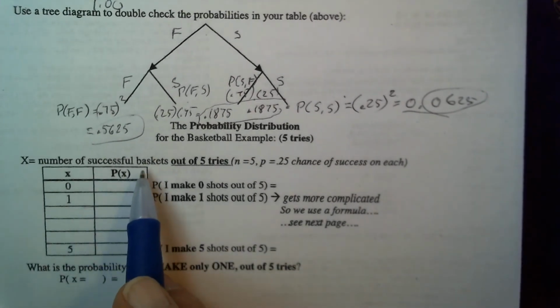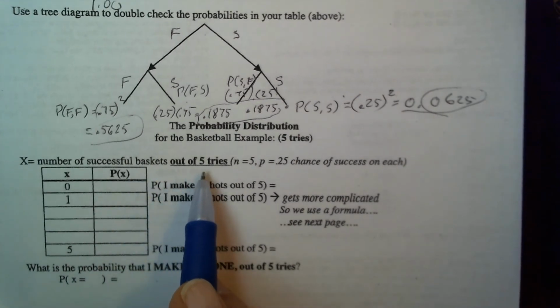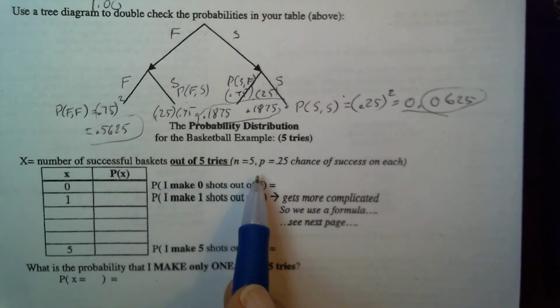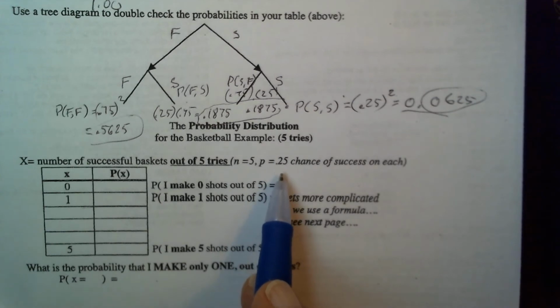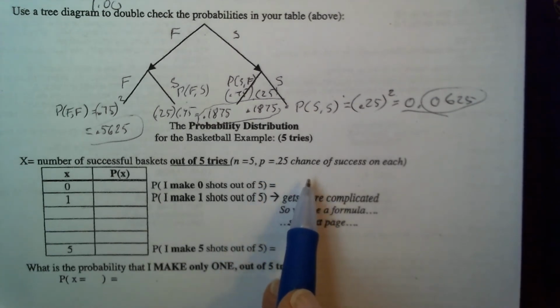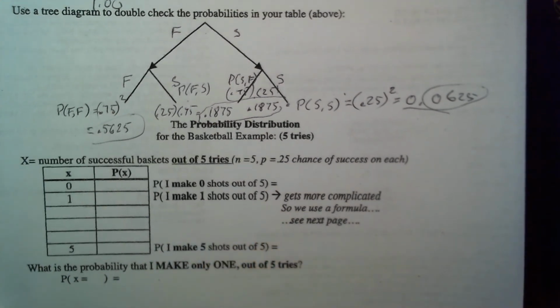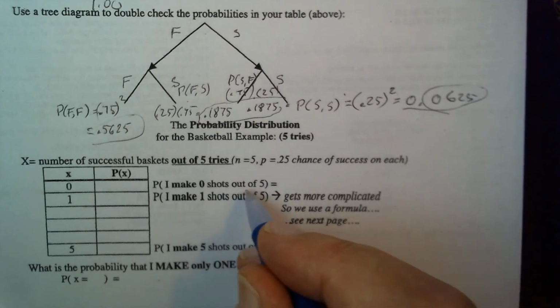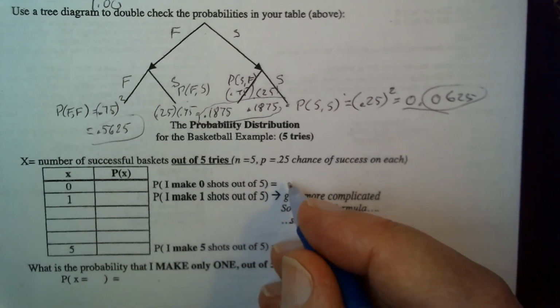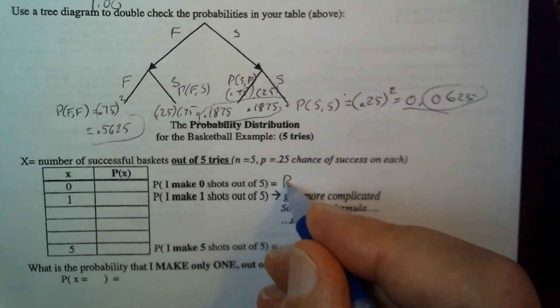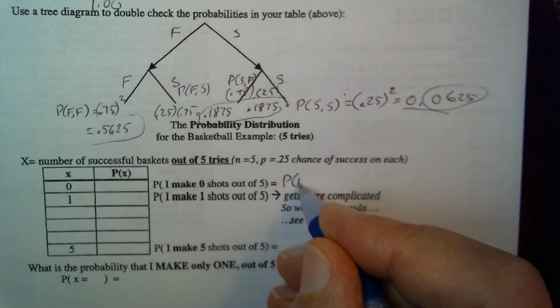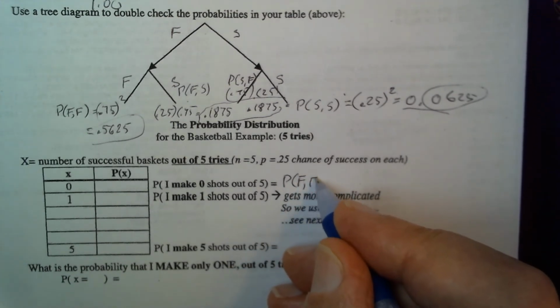Okay? So in a similar way, let's say we are a little bit more ambitious now, and we look at X as the number of successful baskets out of 5 trials, so n equals 5, p equals 0.25, the probability of success on each one, so that remains the same. And when we work out the numbers, to make 0 shots out of 5 would be the probability of 5 successive failures.